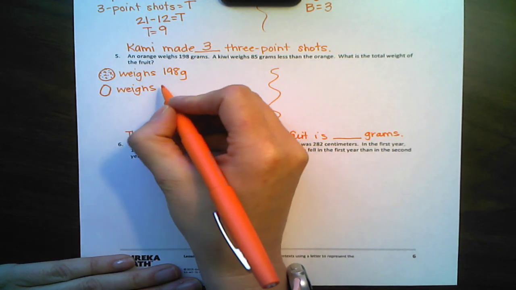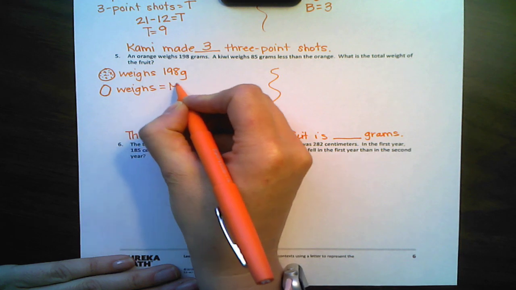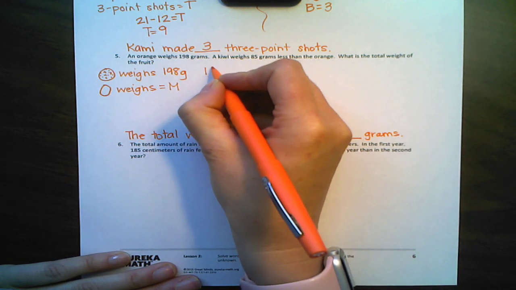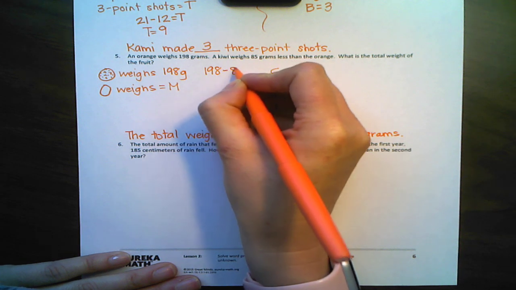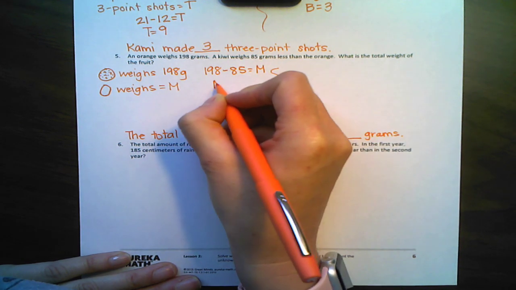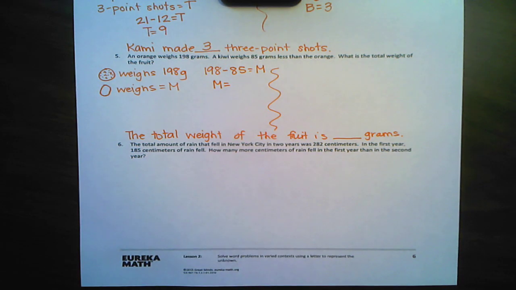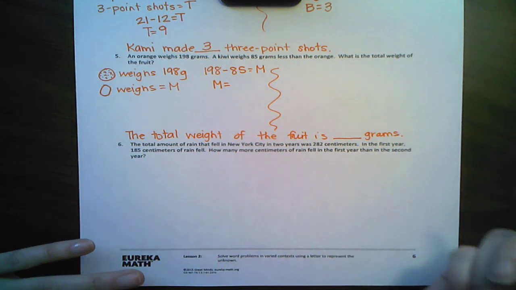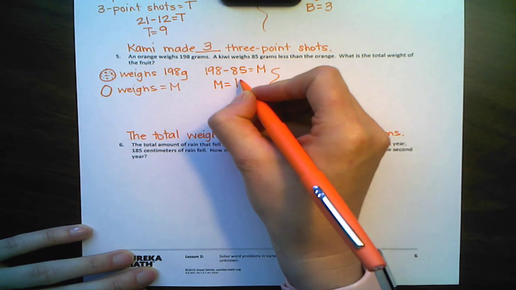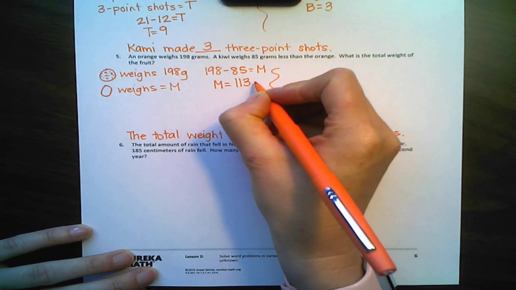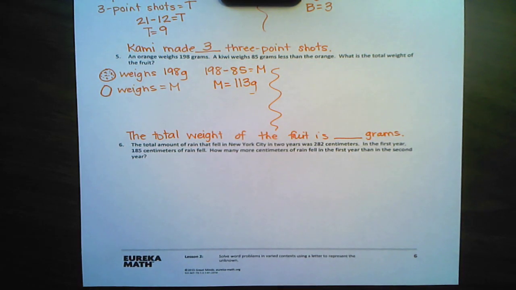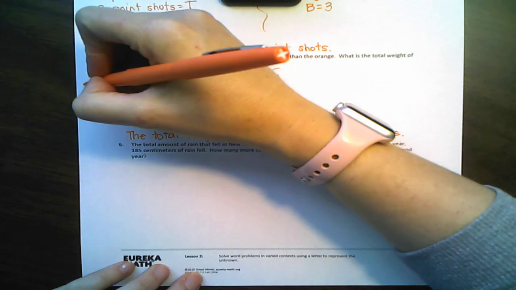So the kiwi weighs M, for mystery amount. So let's do 198 minus 85 equals M. M equals, will you do that math real quick on your own, please? Try to solve that. What'd you get? I got 113 grams. Is that what you got? Fabulous.